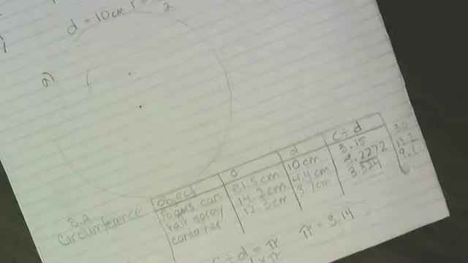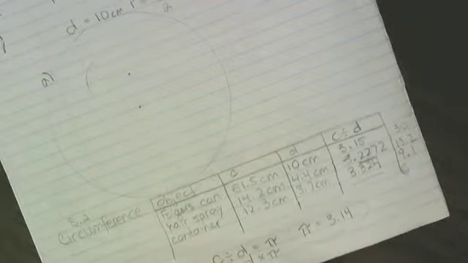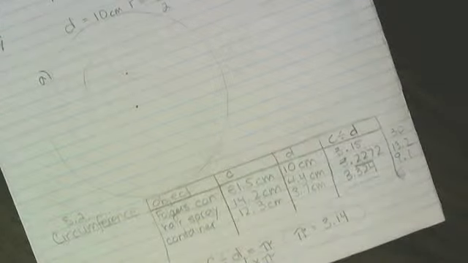But I don't have the diameter, I only have the radius. Evan? Times the radius by 2. There you go. I should write that down. I know. I have the circumference, but I don't have the diameter. How can I figure out the diameter?